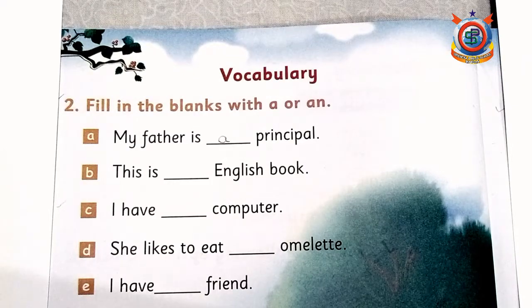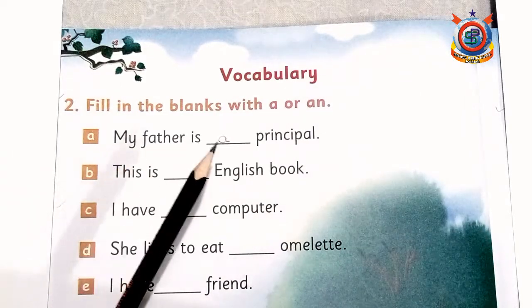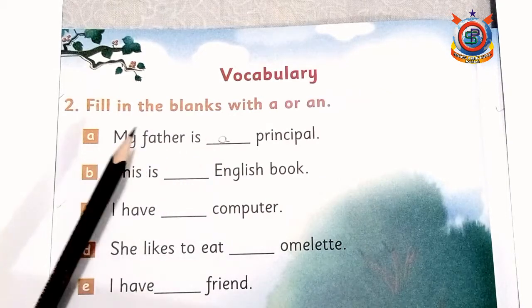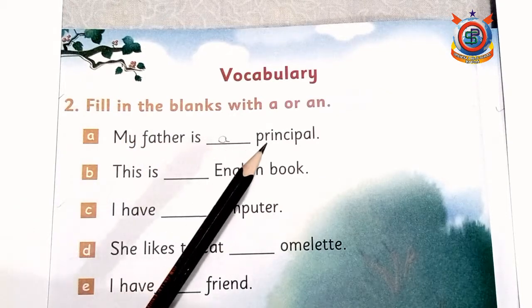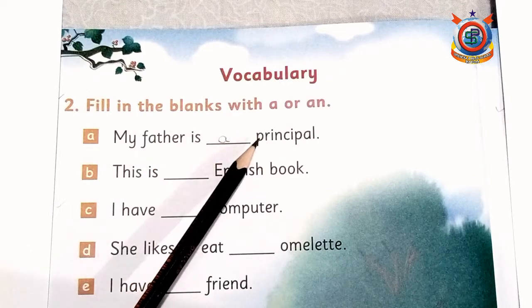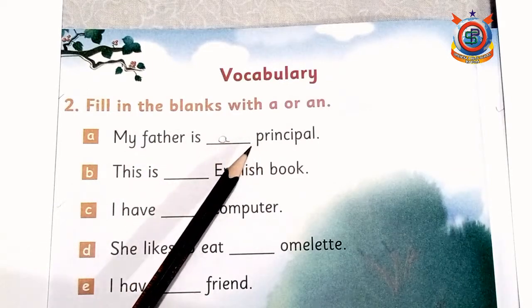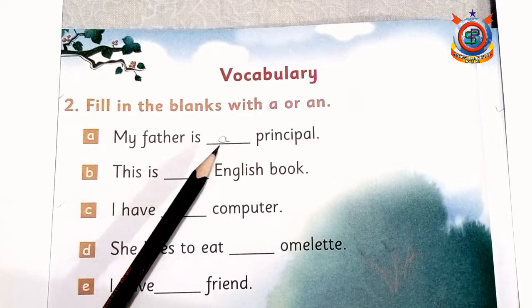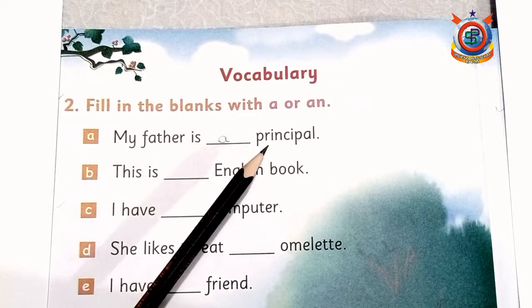Dear students, you have to grab your pencils and complete your work while you are watching this video lecture. Start writing with me. Hurry up. Like your teacher has written over here, you can see: My father is a principal, because P is a consonant, so there will be A.